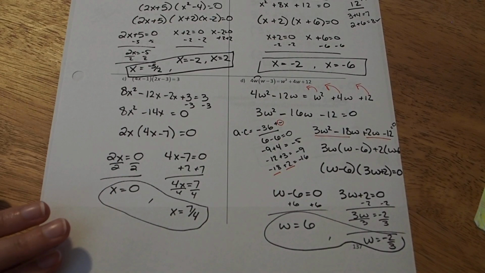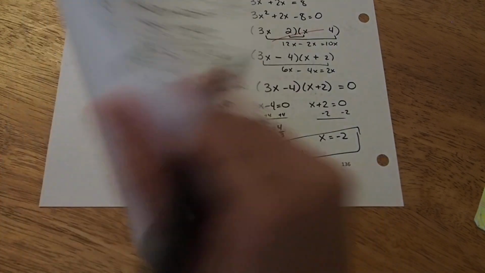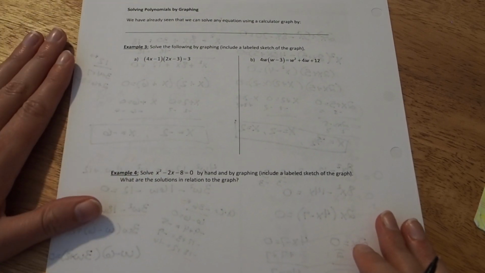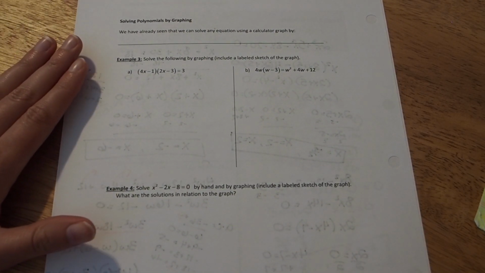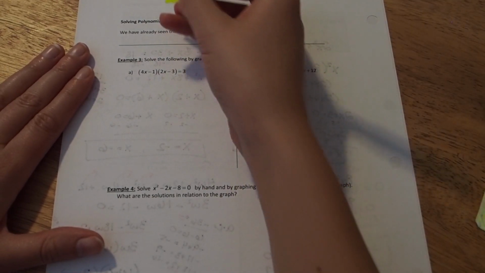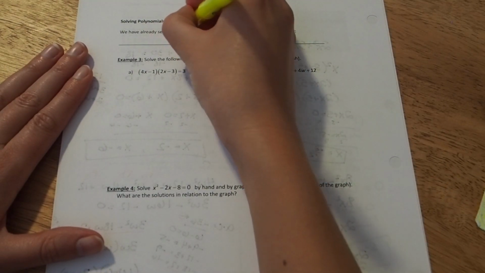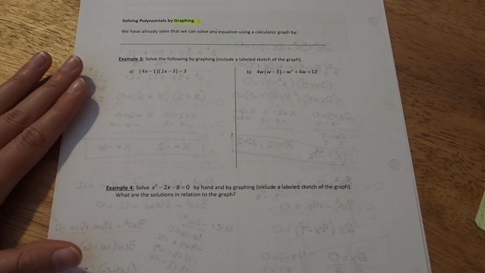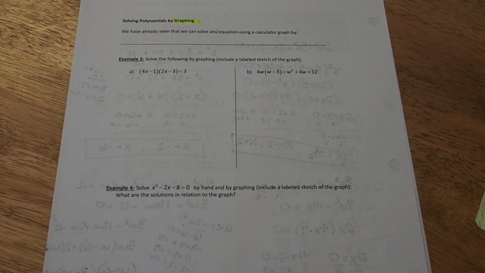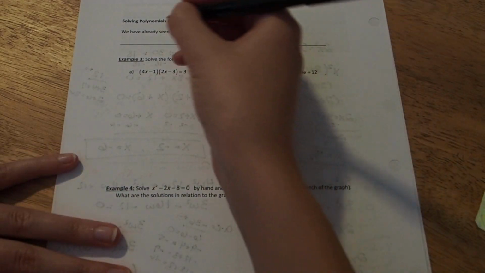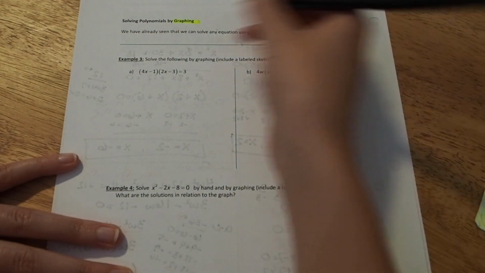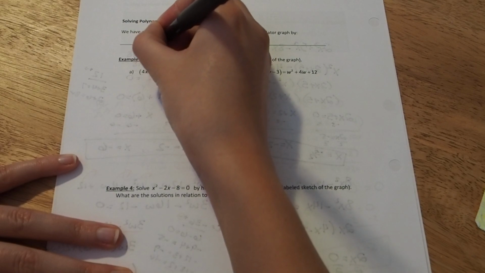All right, so I'm going to flip the page to look at a new technique for solving polynomial equations. Instead of solving them by factoring, they can also be solved by graphing. We've already seen that any equation can be solved from the calculator by graphing both sides.